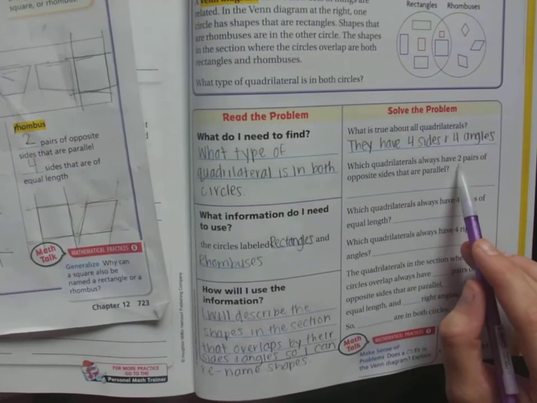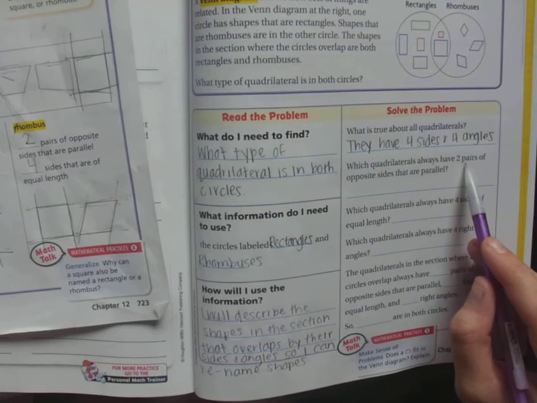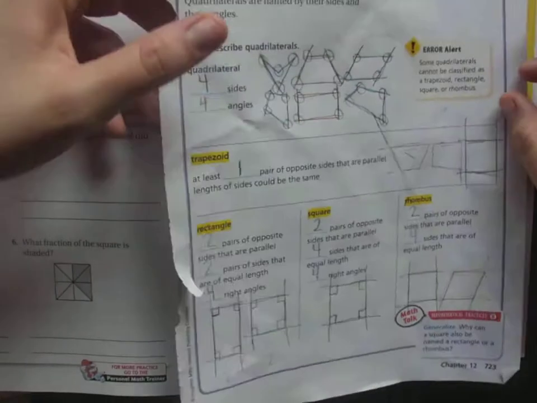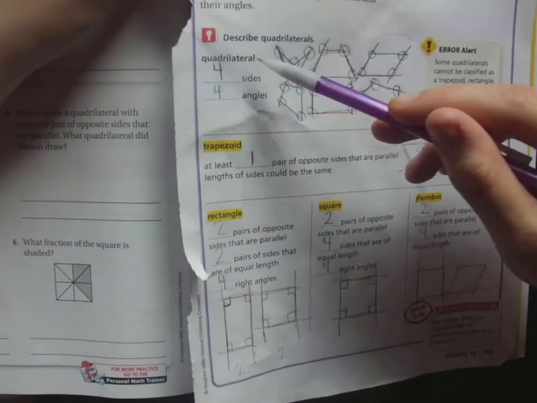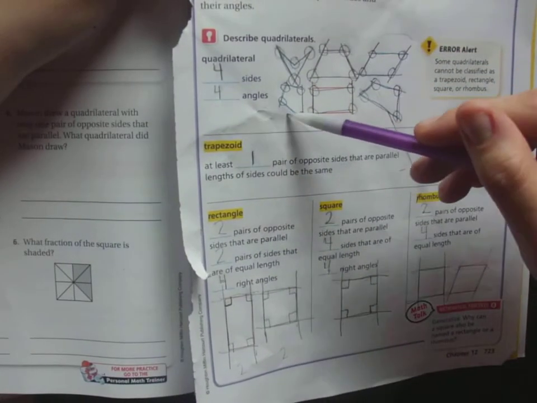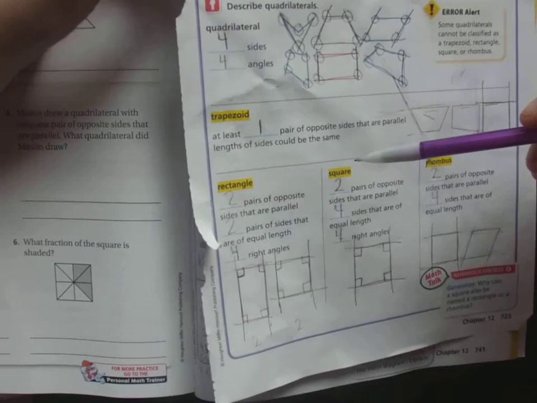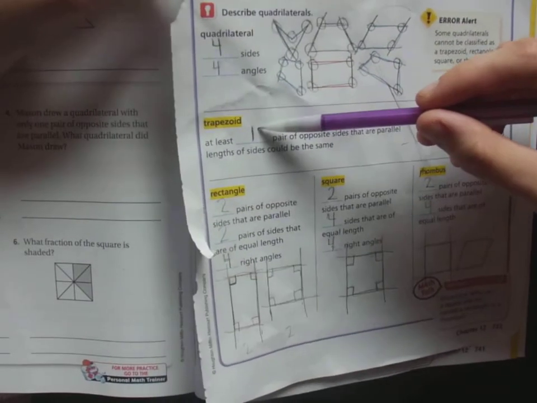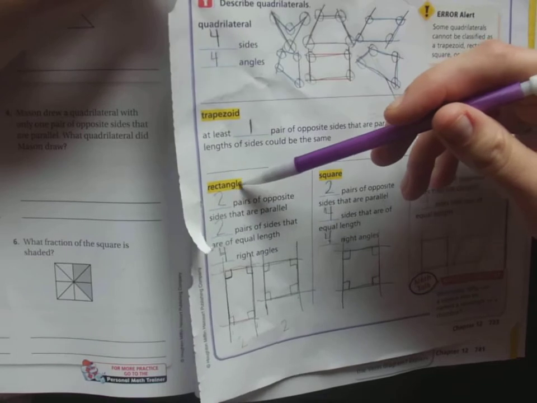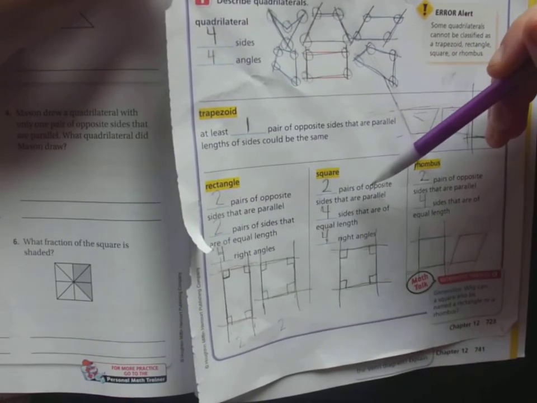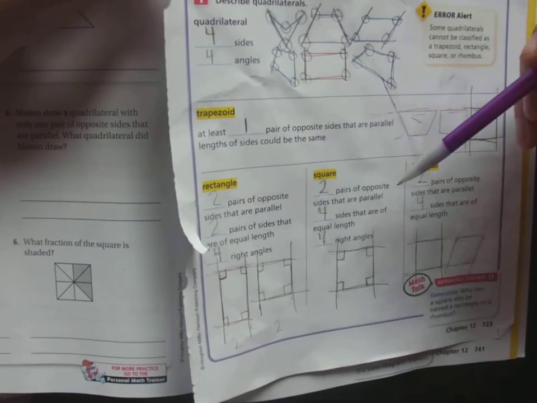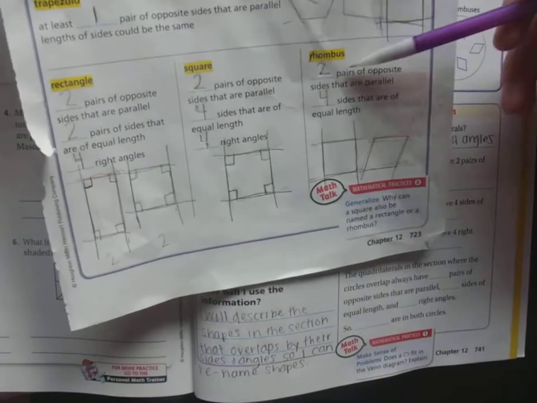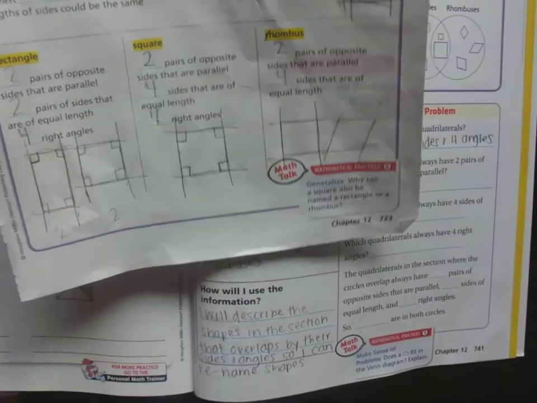Which quadrilaterals always have 2 pairs of opposite sides that are parallel? So look here. It doesn't say anything under quadrilateral about parallel lines. A trapezoid doesn't say anything about two parallel lines, but it has one. But we know that a rectangle has two pairs of opposite sides that are parallel. A square has opposite sides that are parallel. And a rhombus has two pairs of opposite sides that are parallel.